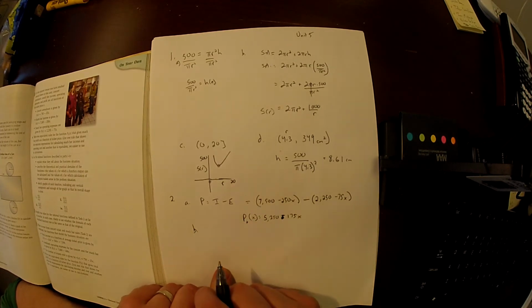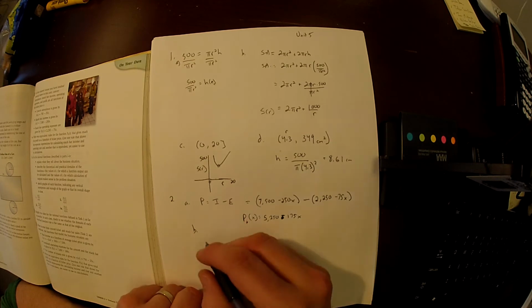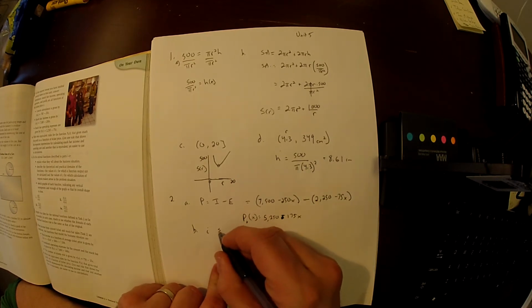Part B, for the rational functions described in parts 1 through 4, explain what they tell about the business situation, and then describe the theoretical and practical domains of the functions, the values of x for which a function output can be calculated, and the values of x for which the calculation of outputs makes sense in the problem situation, and then sketch a graph for each of them indicating any vertical asymptotes and enough of the graph so the overall shape is clear. So the first part is dealing with s of x over n of x.